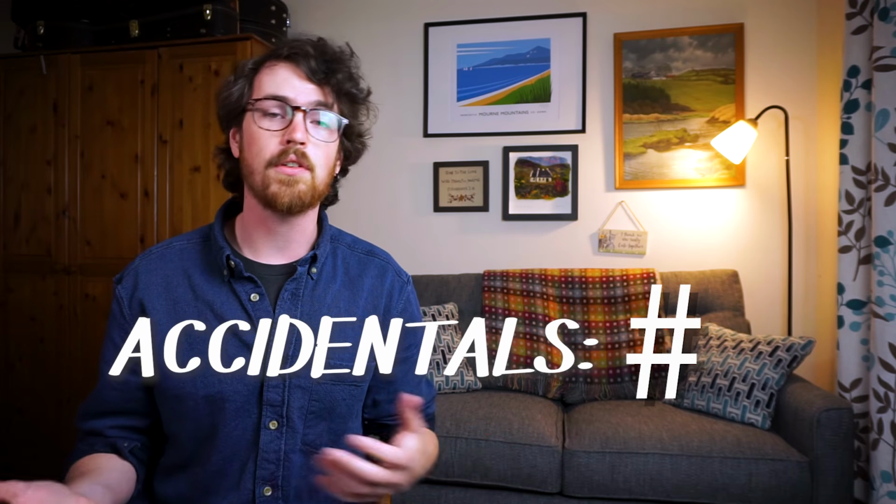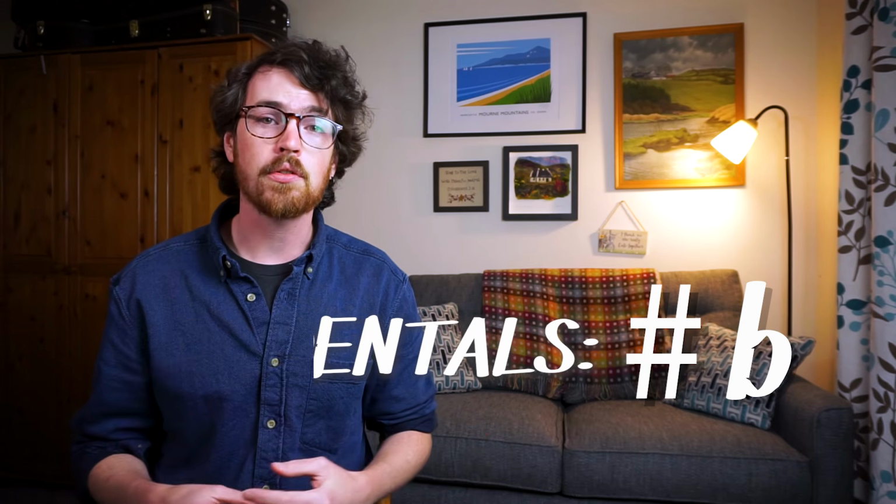So these 5 extra notes come from making alterations to the original letter names by adding what we call accidentals, which are either sharps or flats. You can make a natural note sharp by moving that note up 1 fret, or you can make a natural note flat by moving it back down 1 fret.